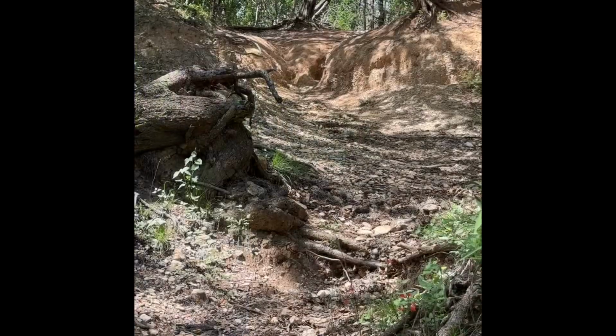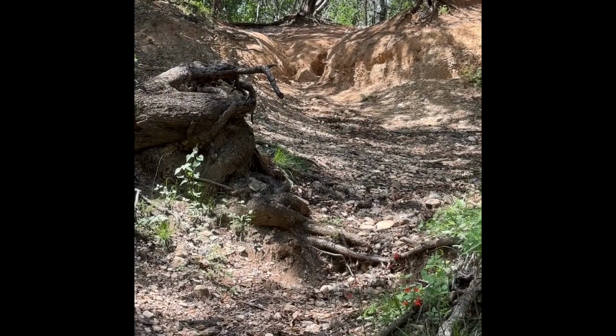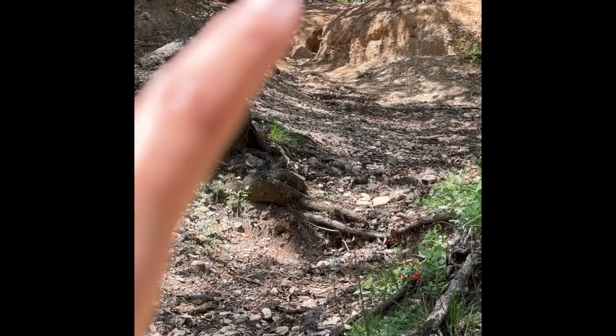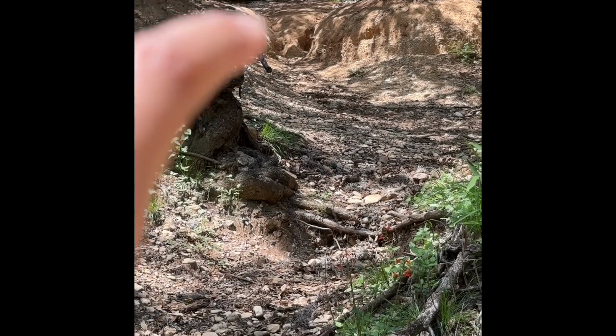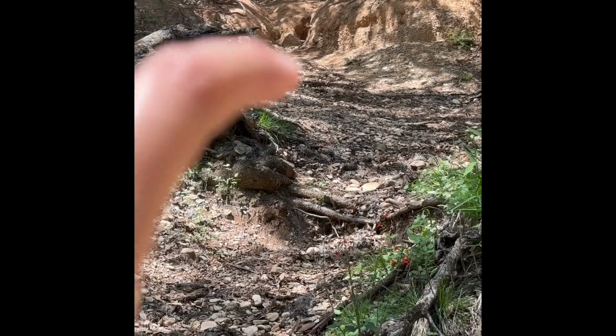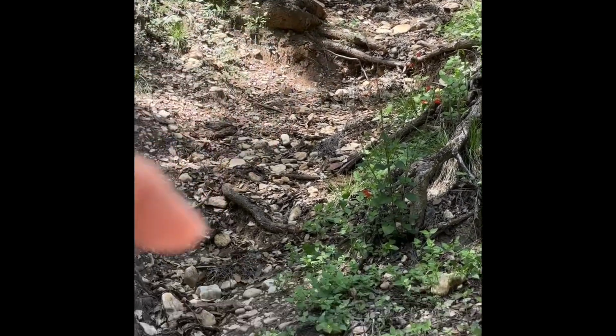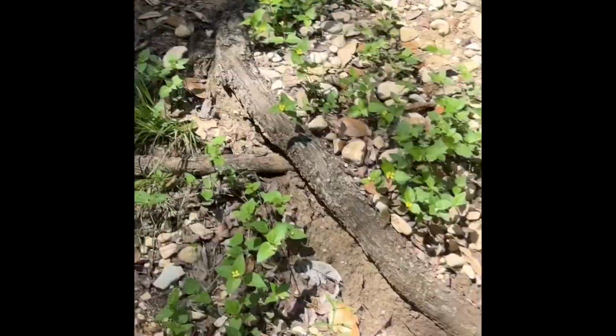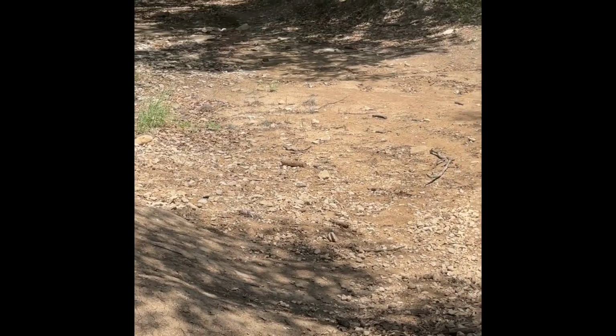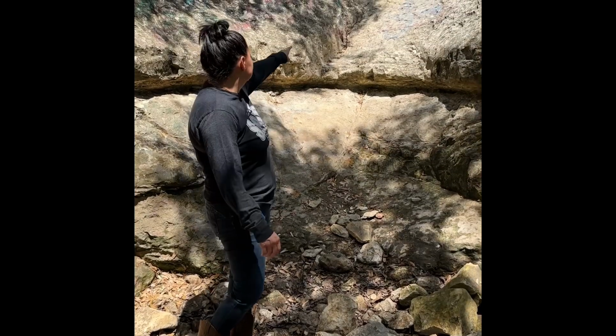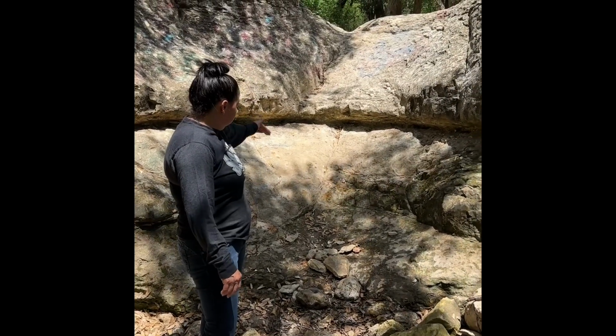If I'm not mistaken, this could be like rills. If you can see, there's a tiny rill there and another tiny rill there, and it'll come down to here, down to the ephemeral river. Here's an example of a nick point where the water would flow down.